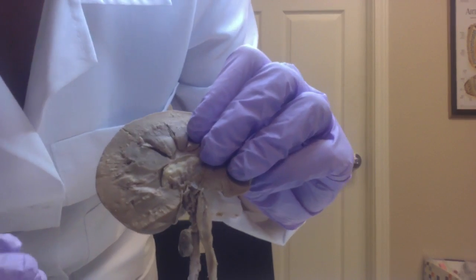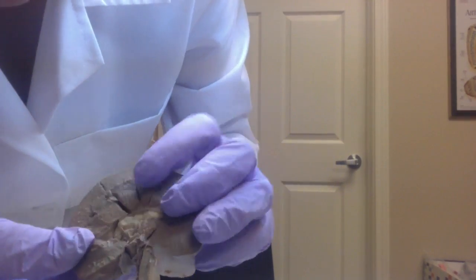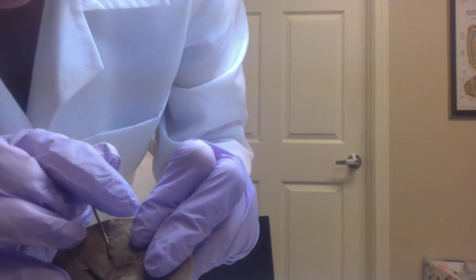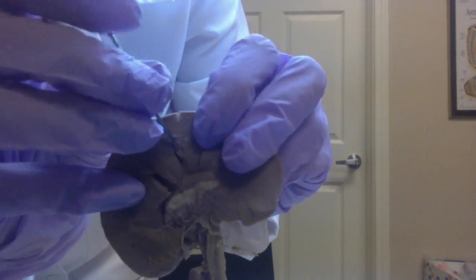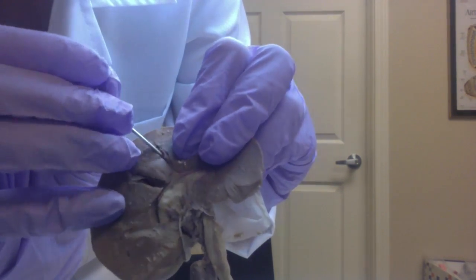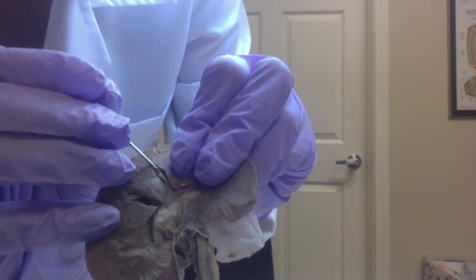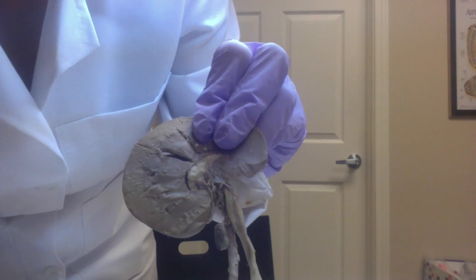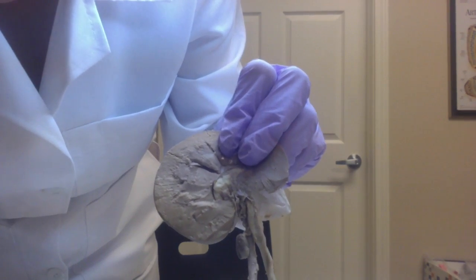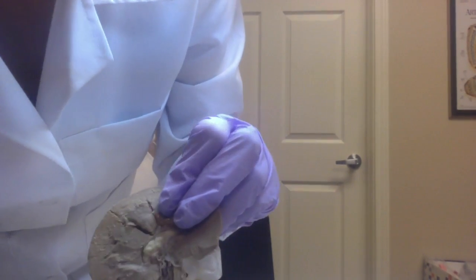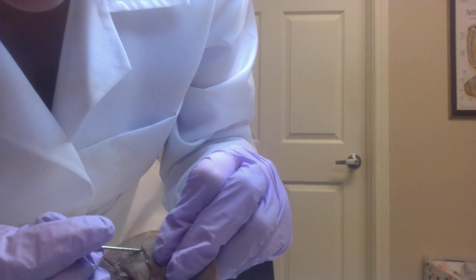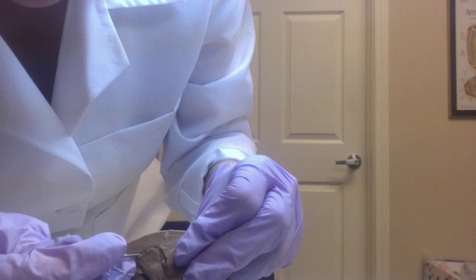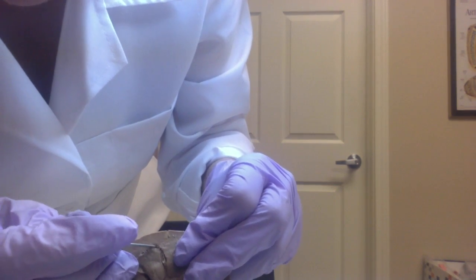And next we have the interlobar artery, which comes around. This is the interlobar artery around the pyramid. And then the arcuate artery, which comes around the pyramid. The arcuate artery would be right here around the pyramid.